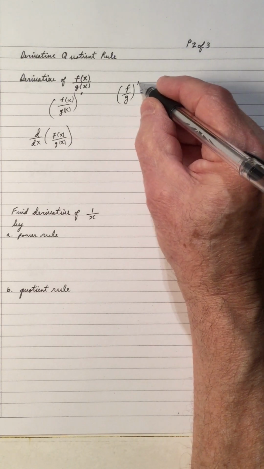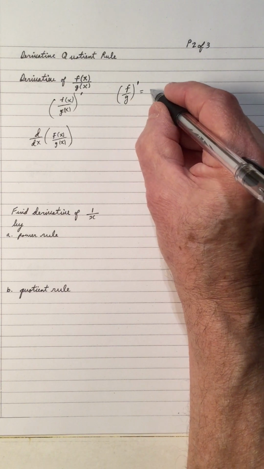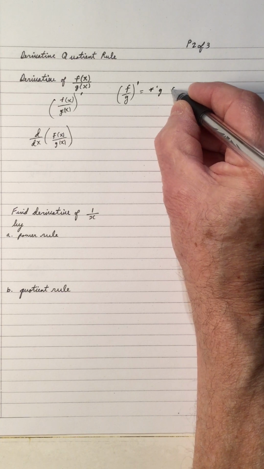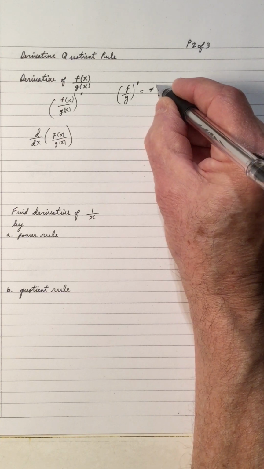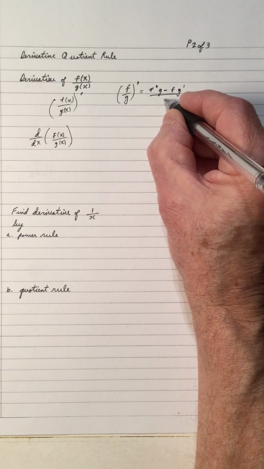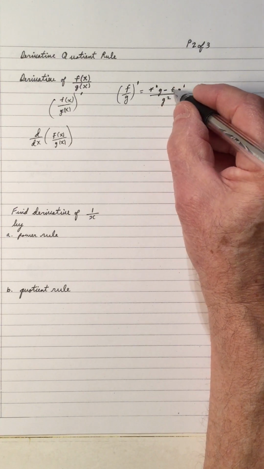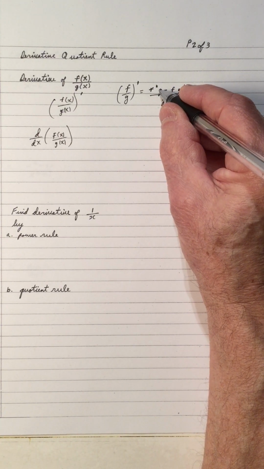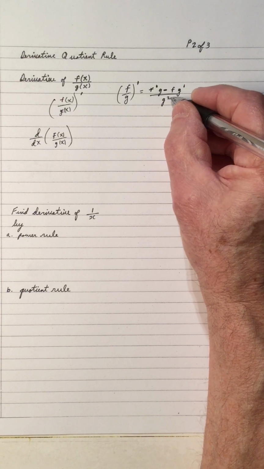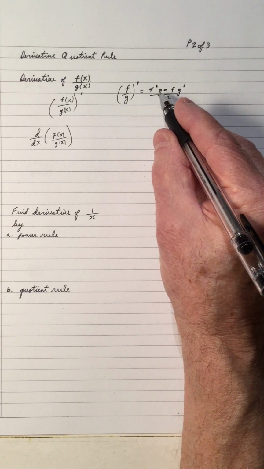When you take the derivative of the quotient of two functions, it's f prime g and f g prime, the same as if you're multiplying, but because of the division we have a subtraction here, and it's over g squared. So again, derivative of f times g, minus f times the derivative of g, over g squared. So that's what we're going to obey when we do the quotient rule.